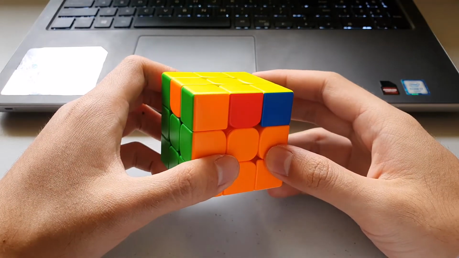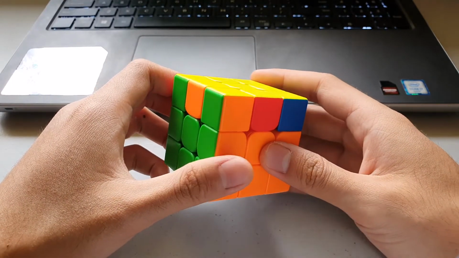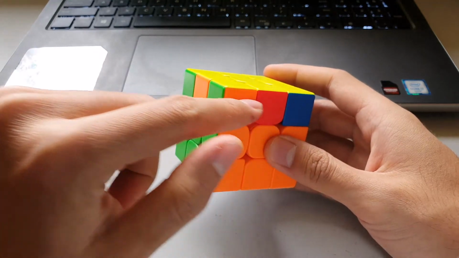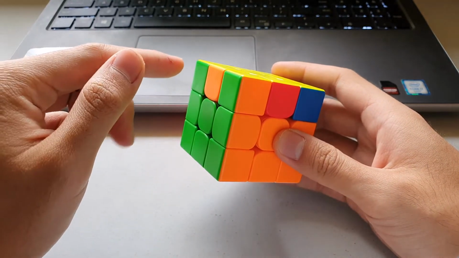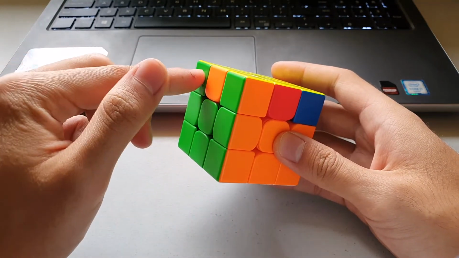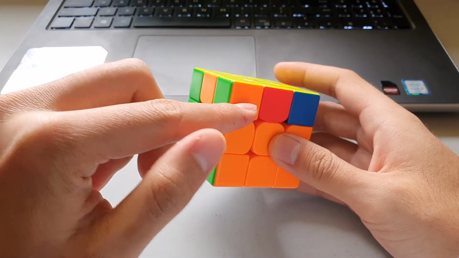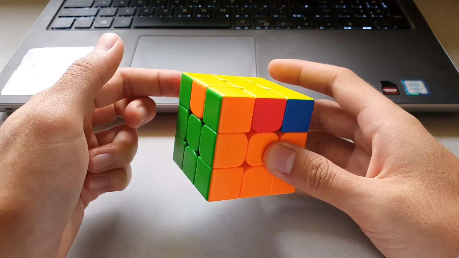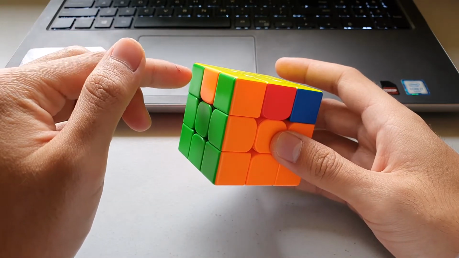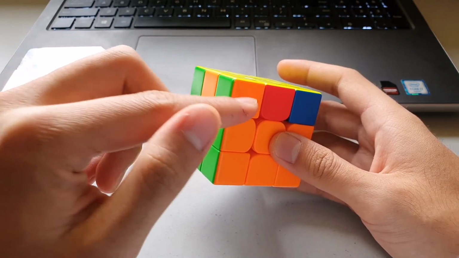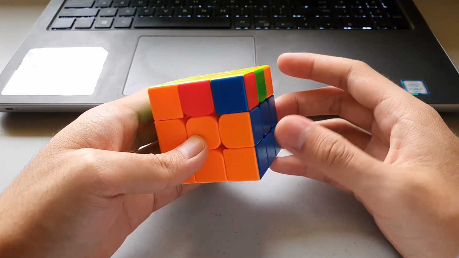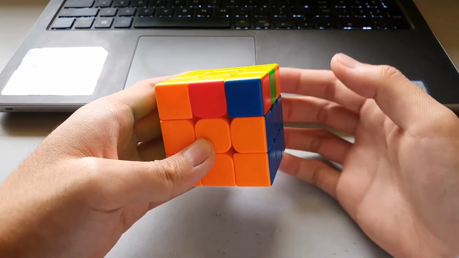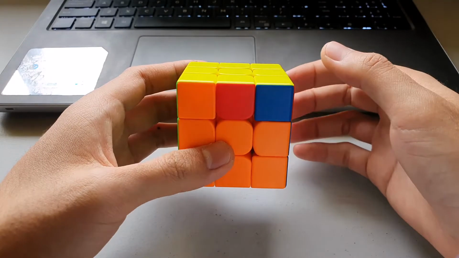So for this PLL, you could actually recognize it just by using these two angles here. And the way to recognize it is to look at this checkerboard pattern here. Green, orange, green, orange. So if there was another green here, it would be an R Perm with the bar at the back here. But since the checkerboard pattern only goes for 4 stickers, it's going to be a G Perm. And if we look at this side, no bar here, so the bar is at the back, so it's the GC Perm.